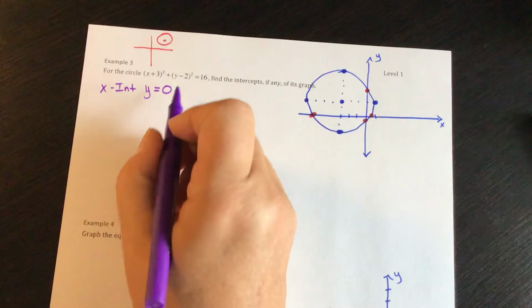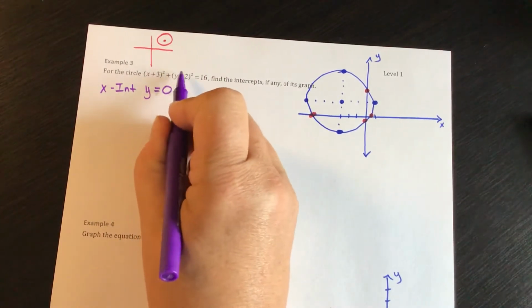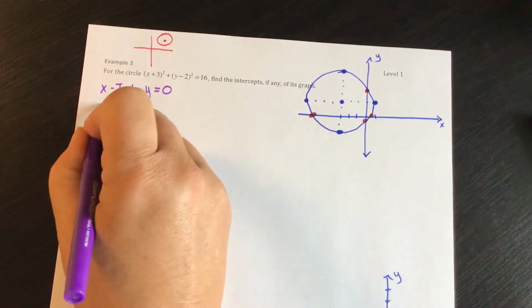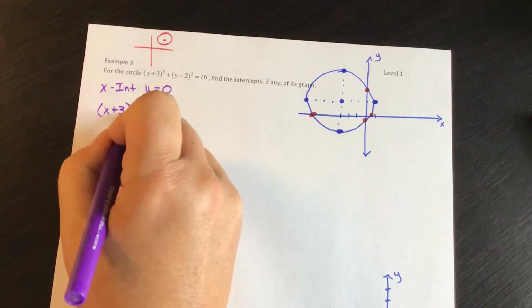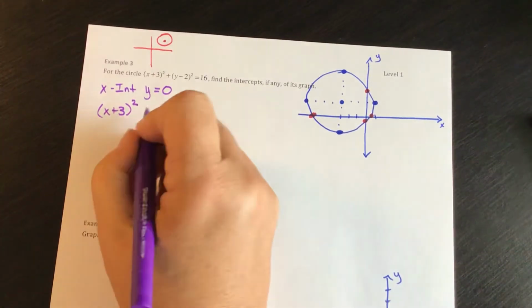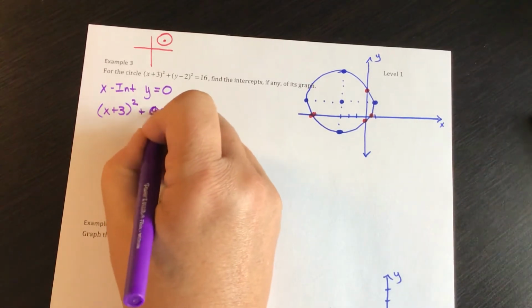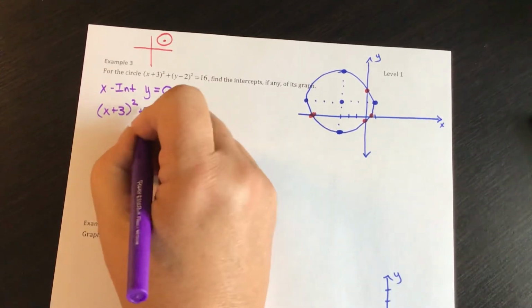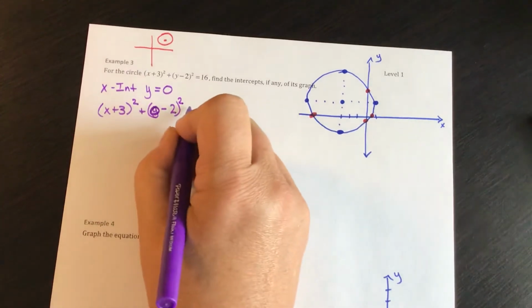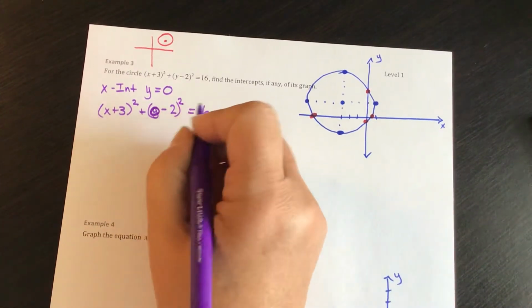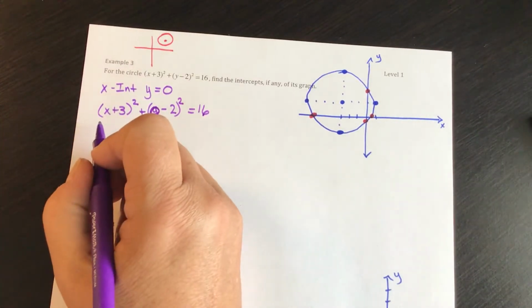So in this case, I'm going to put 0 in here for y. So I'm going to have x plus 3 squared plus y minus, or 0 minus 2, because y is 0, squared equals 16. And I'm going to solve for x.